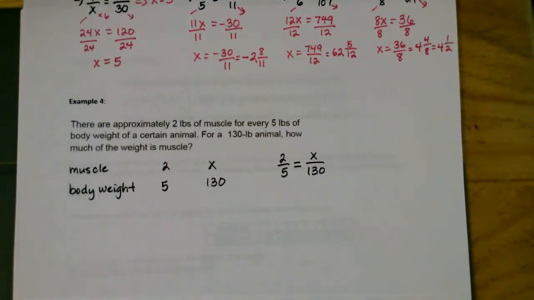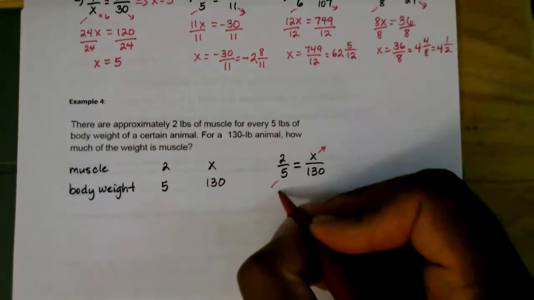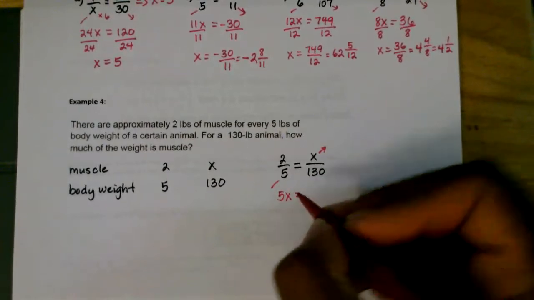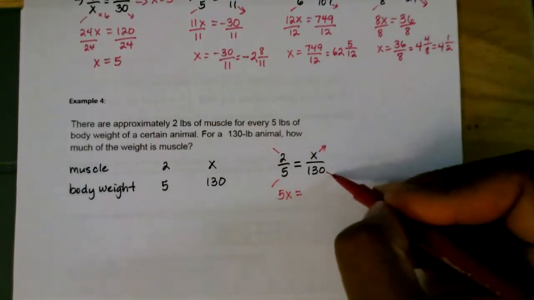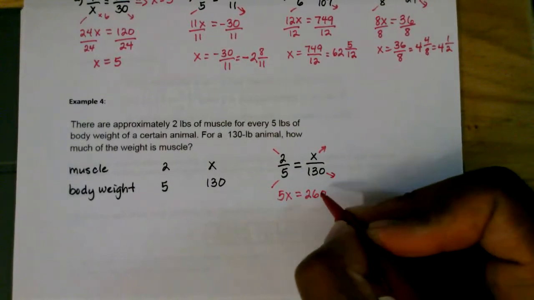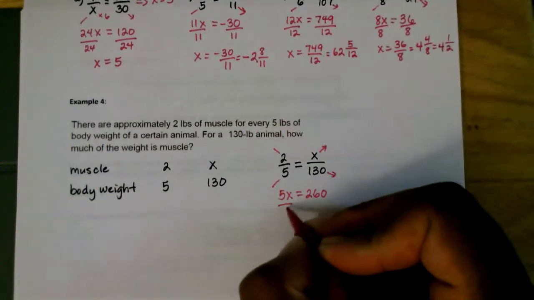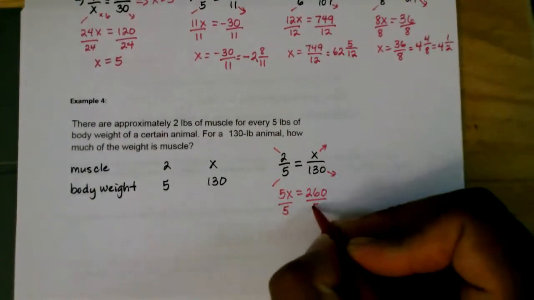And then we just solve this proportion as we normally would. So if I do 5 times x, that's 5x, and then that's equal to 2 times 130, which would be 260. So 5x is equal to 260. And then we divide both sides by 5.